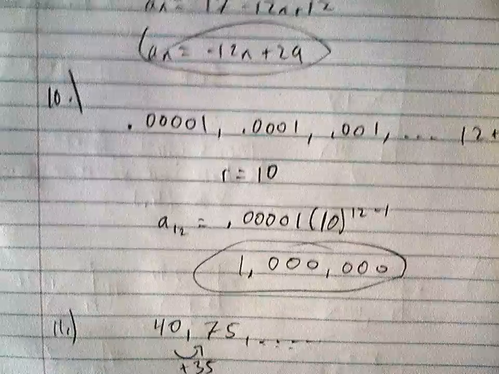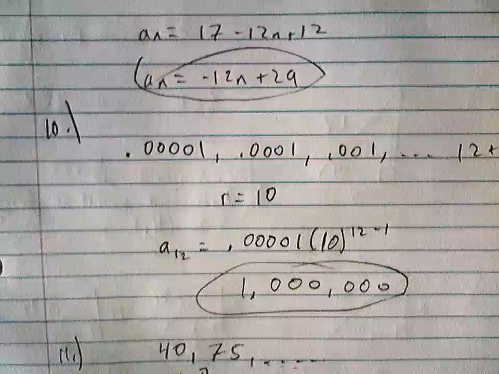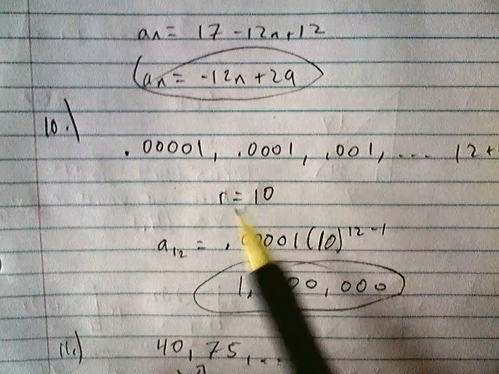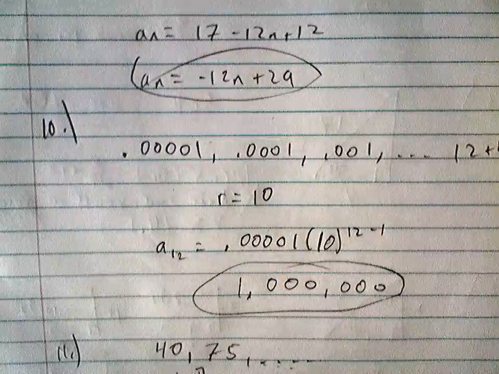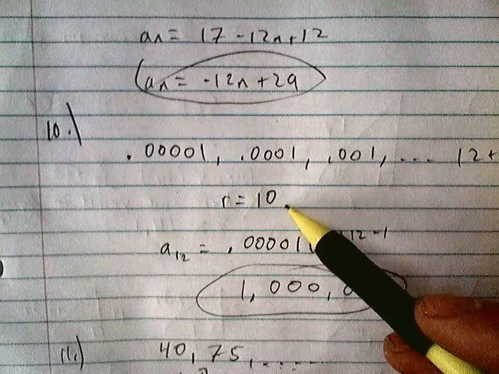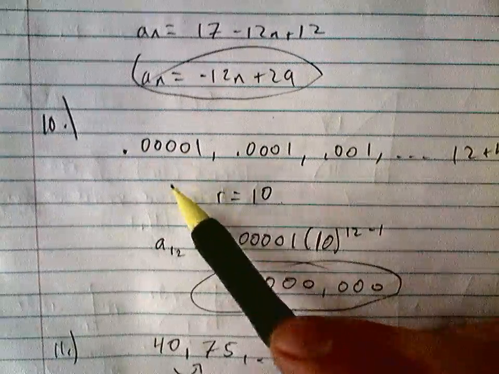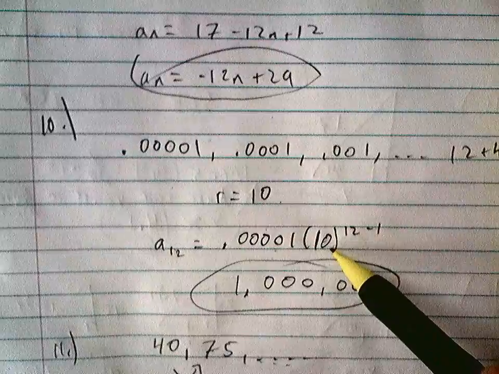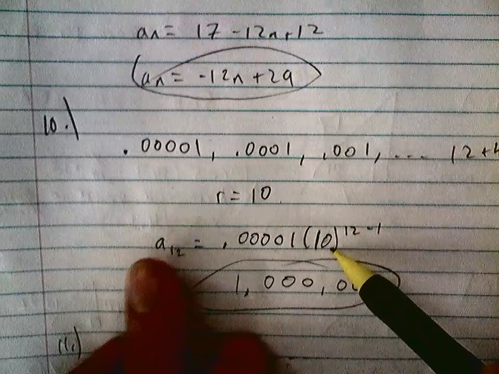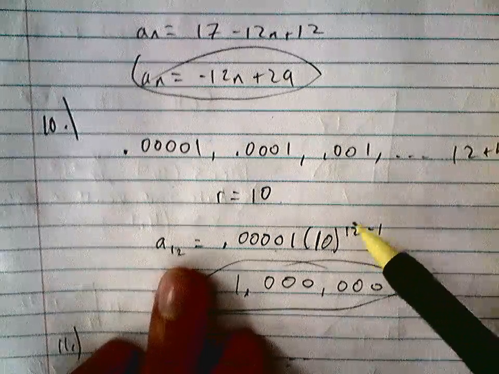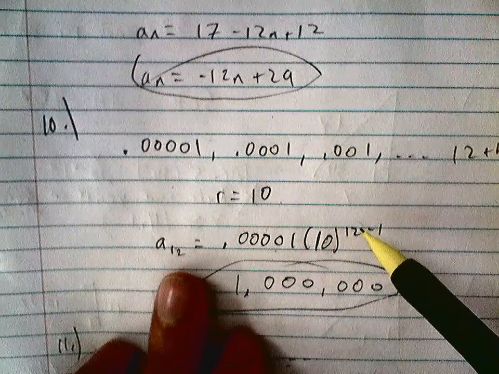Number 10, kind of similar, but it's not an arithmetic sequence, it's a geometric sequence. Each term is being multiplied by 10. So once I figure out that the common ratio is 10, I already know what the first term is, so it's just a matter of plugging in the first term, plugging in the common ratio. And in this problem, I was trying to find the 12th term, so I'm plugging in 12 for n.